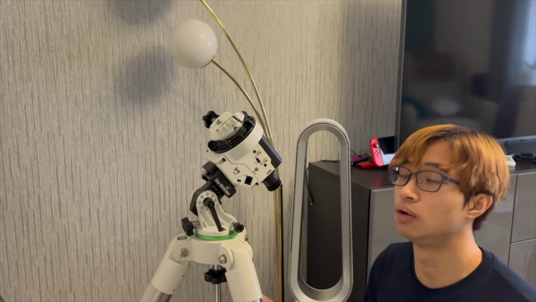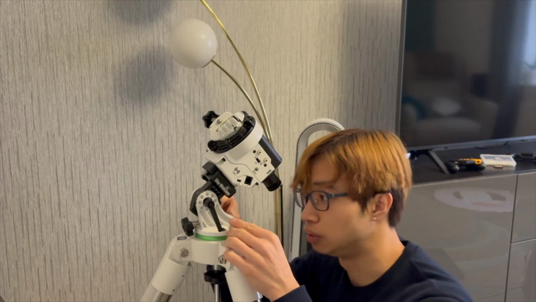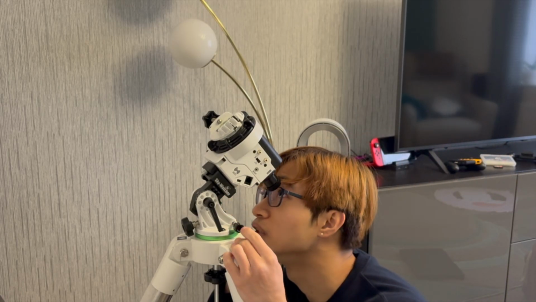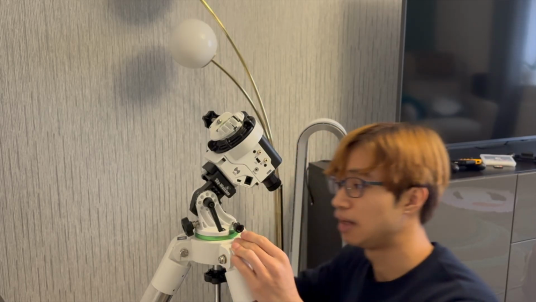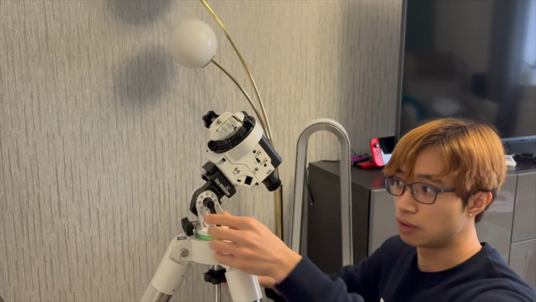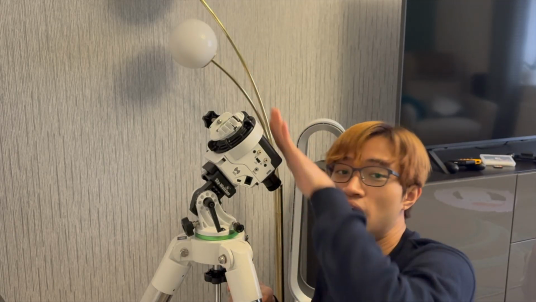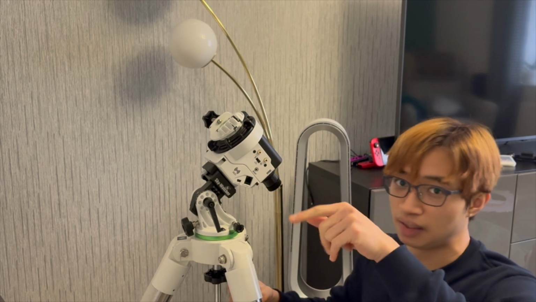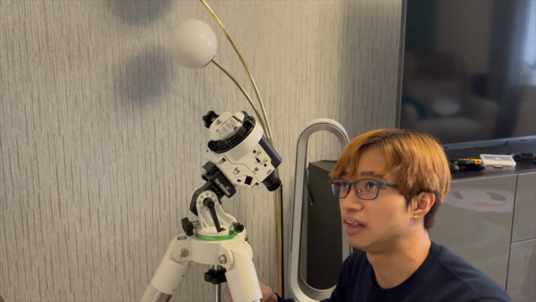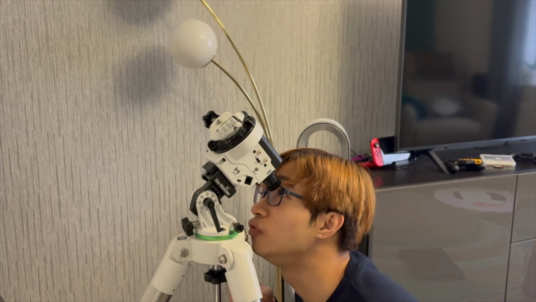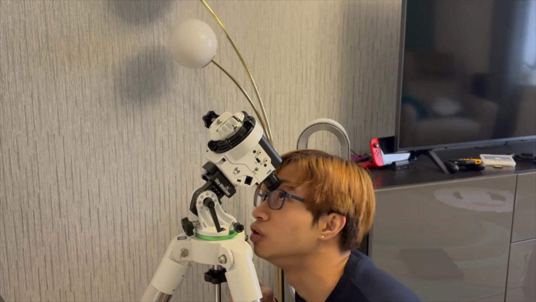And now we need to look through the polar scope, and if you have Polaris centered over the top of the tracking mount, I can guarantee that it's going to be in the field of view of the polar scope.